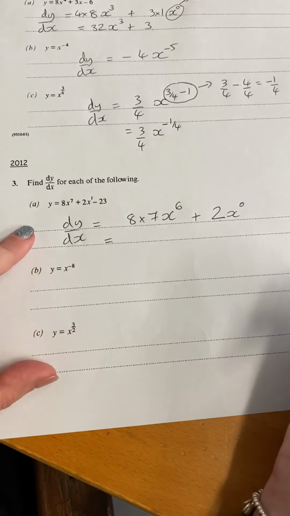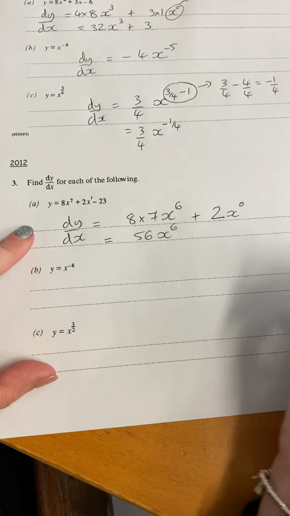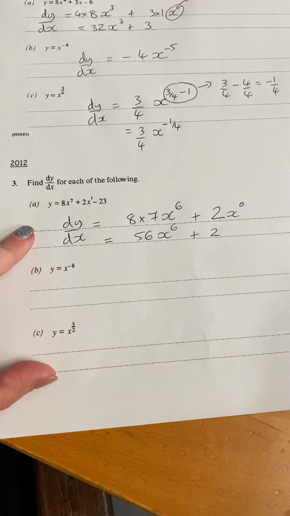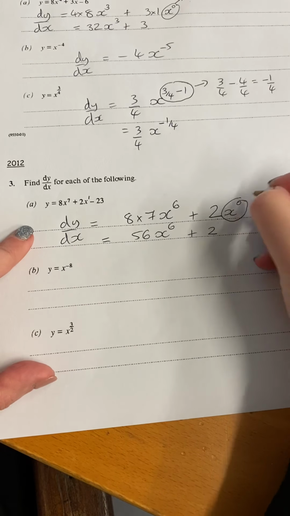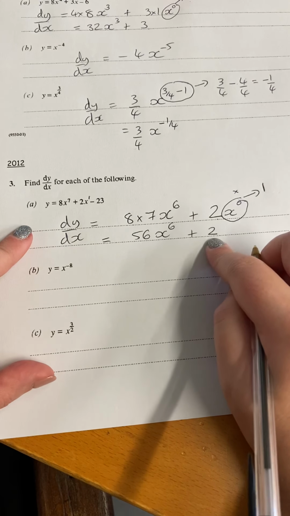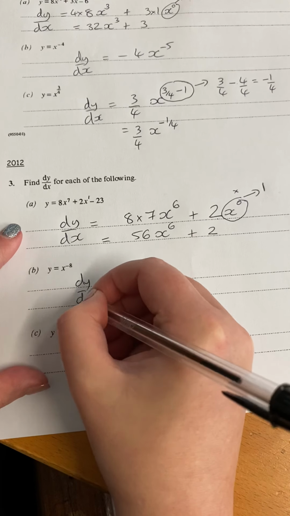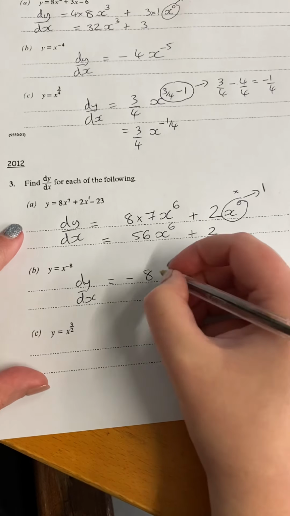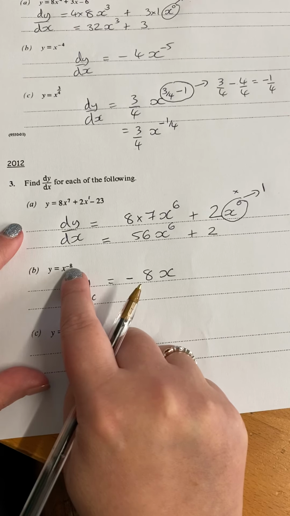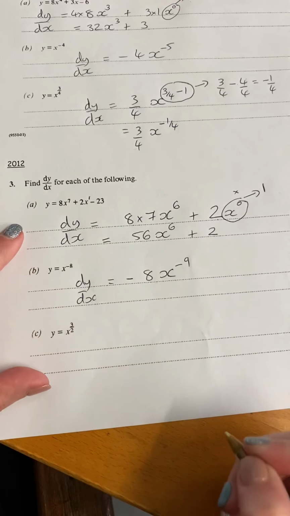Let's simplify this a little bit. 8 times 7 is going to give me 56, and it'll be x to the power of 6, and it will end up as plus 2 on the end. Remembering, anything to the power 0 goes to 1, and obviously 2 times 1 is just going to give me that 2 on the end. Negatives then, dy by dx. Bring your minus 8 out in front and reduce your power by 1. So you're on minus 8 and you're going down 1 on your number line. That does give you minus 9.